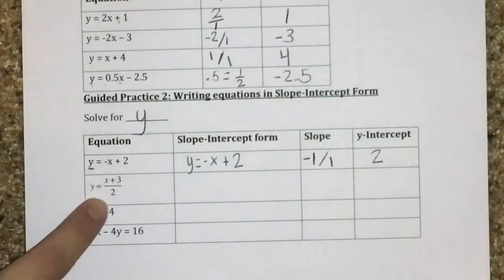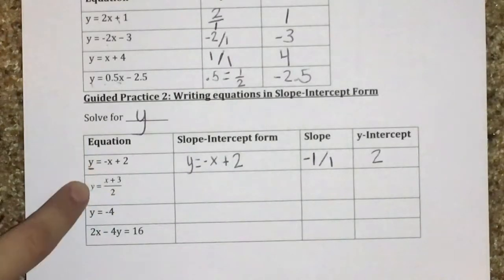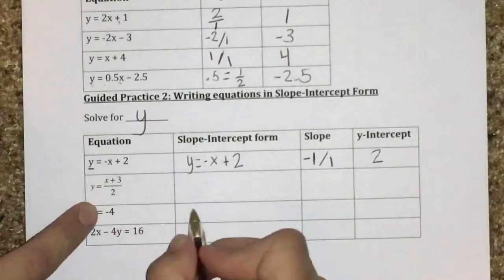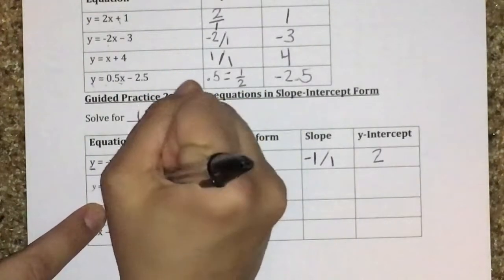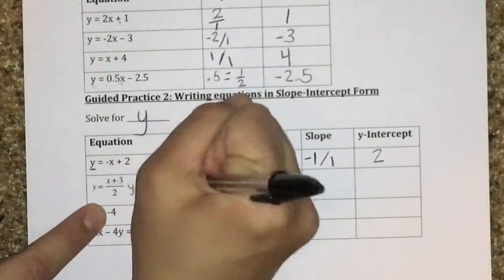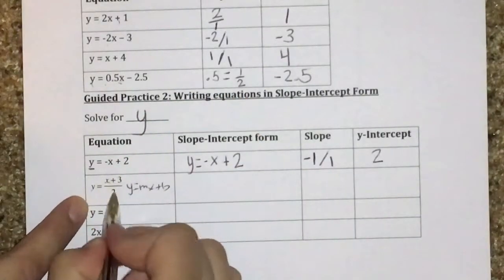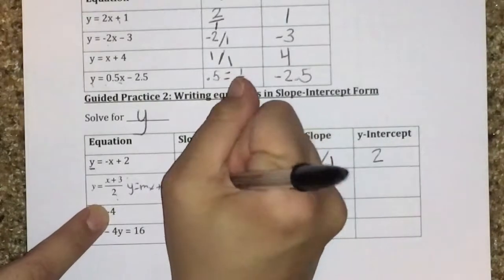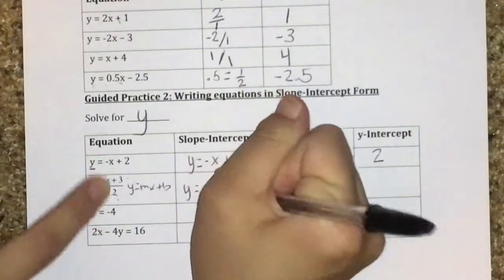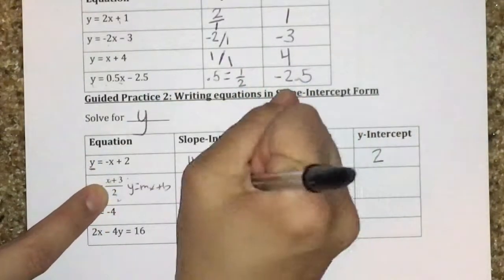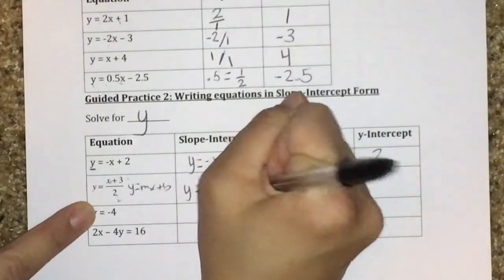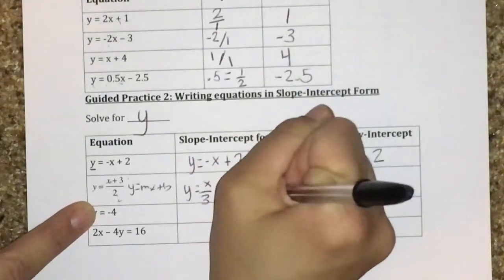For this second one, this does not look like y equals mx plus b. Okay, it needs to look like this. So we're actually going to take this and divide each of these out. So we get y is equal to x over 2 plus 3 over 2.